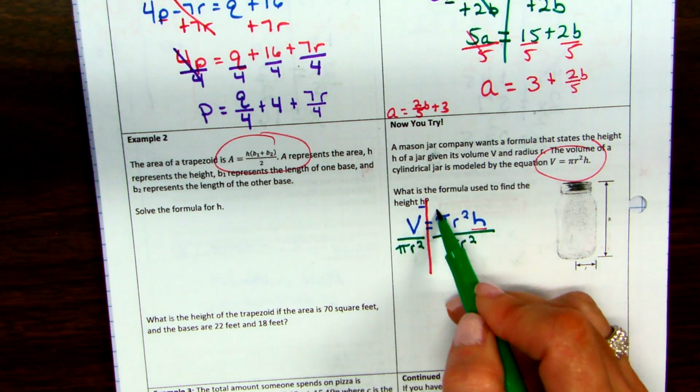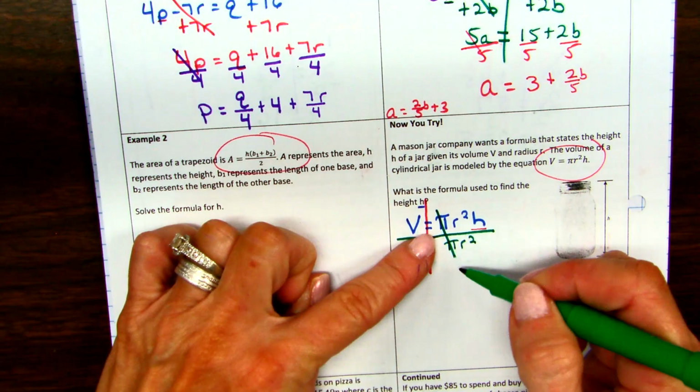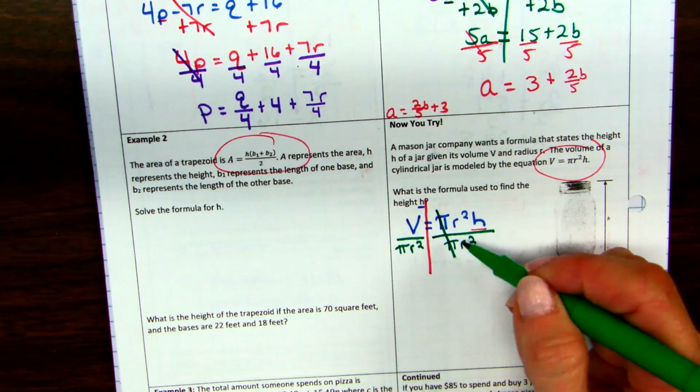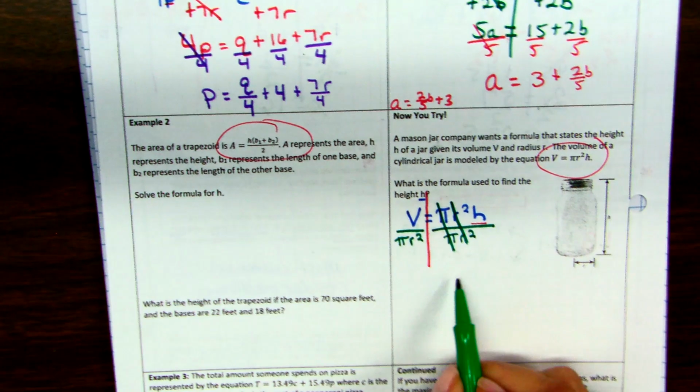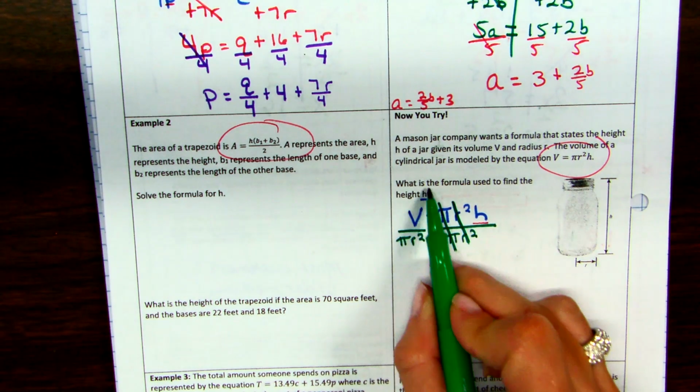Remember, pi is a number, right? Pi is 3.14. It's a number. It's just written as a symbol. Those will cancel. We just accomplished solving for h.